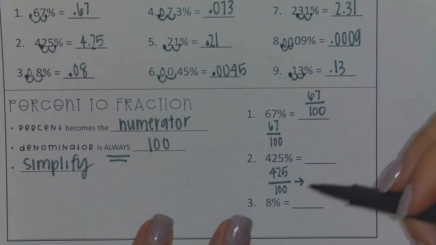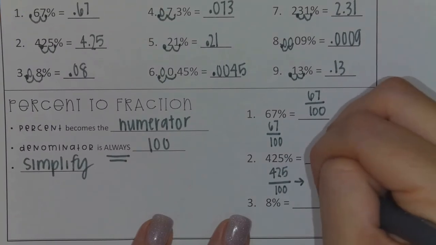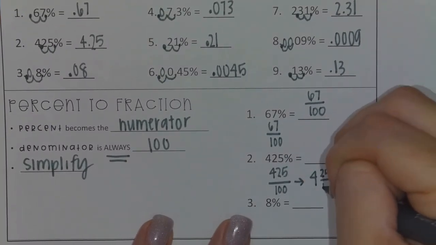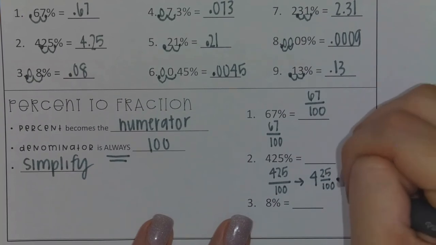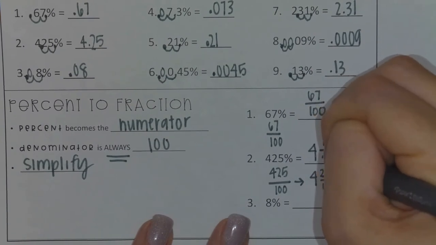I can simplify here because this is an improper fraction. So 100 will go into 425 4 times. I'll have 25 pieces out of 100 left over. I can simplify it even further because they're both divisible by 25, and I get 4 1/4.